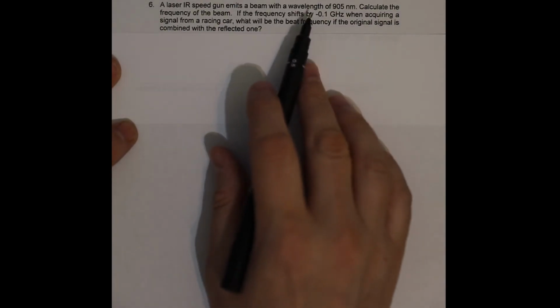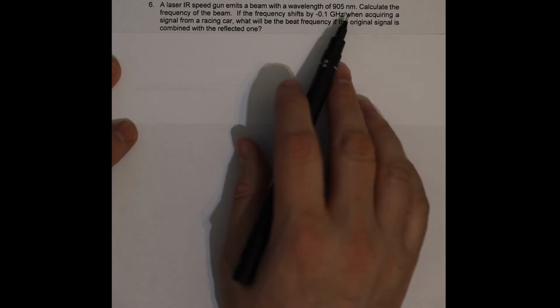Okay, so let's look at question 6. So here we have a laser speed gun which is emitting a beam with a wavelength of 905 nanometers.